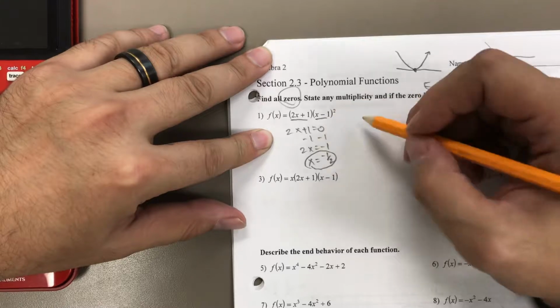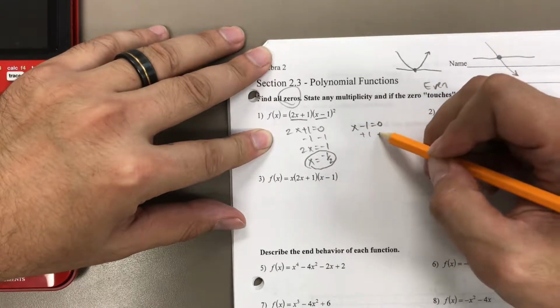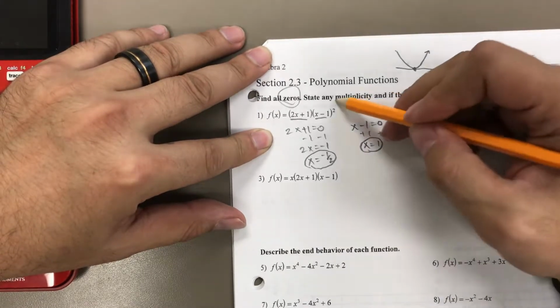All right, now let's find our next zero. If I have x minus 1 equals 0 and I solve it, if I add 1 to both sides, I get x equals 1. That's my other zero. Now for the multiplicity.